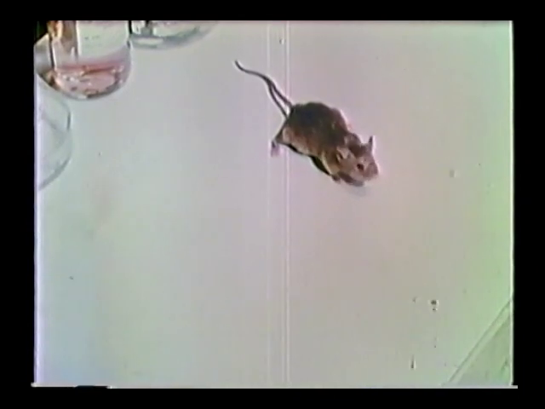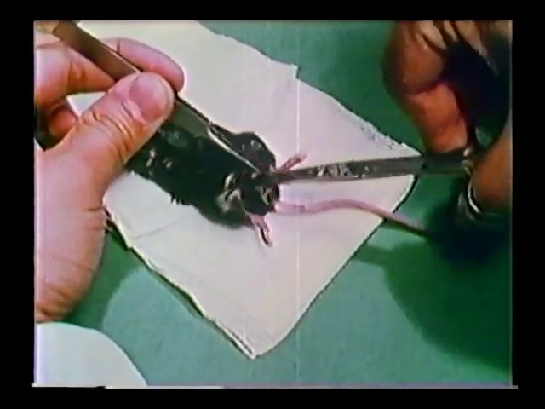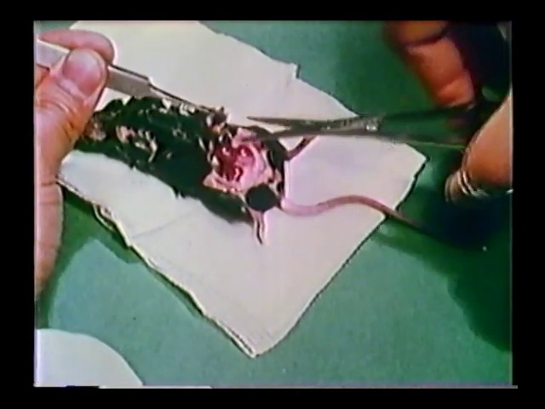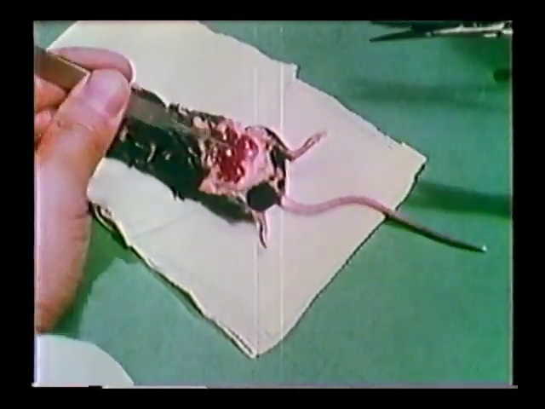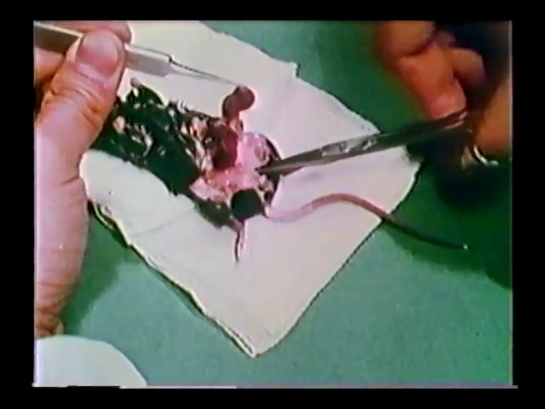A normal CBAJ mouse bred with a normal C57 mouse is used. At the 12th day of gestation, the gravid mouse is sacrificed by cervical dislocation. The abdomen is washed with 95% ethanol and opened. The gravid uterus containing 7 embryos is removed.